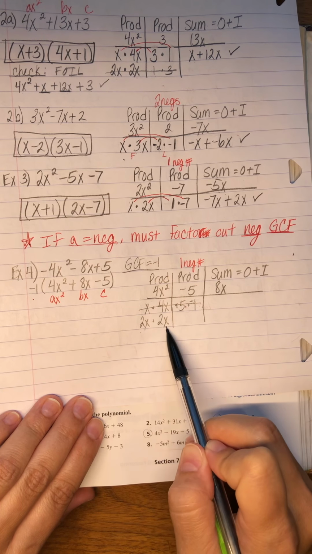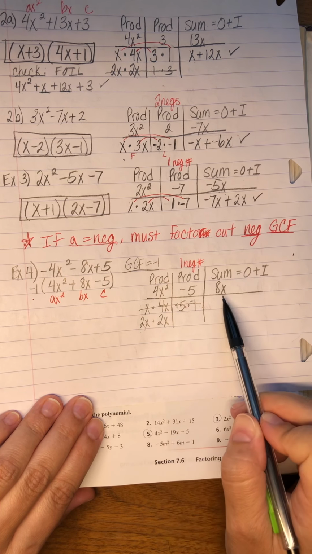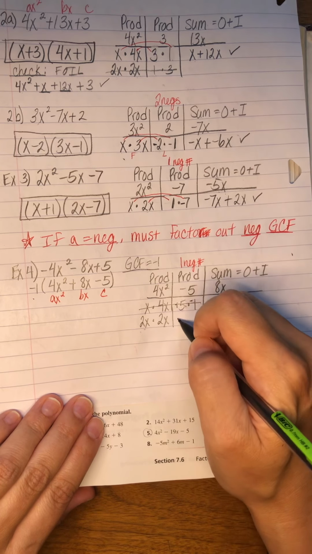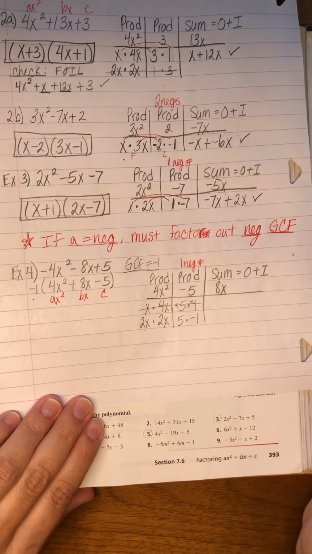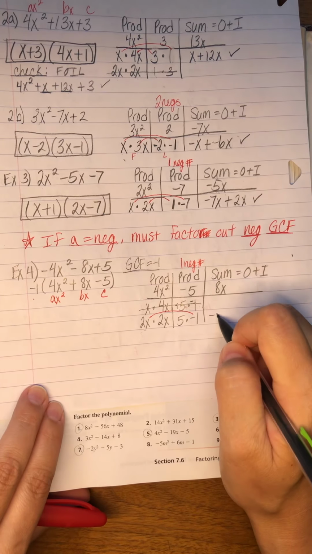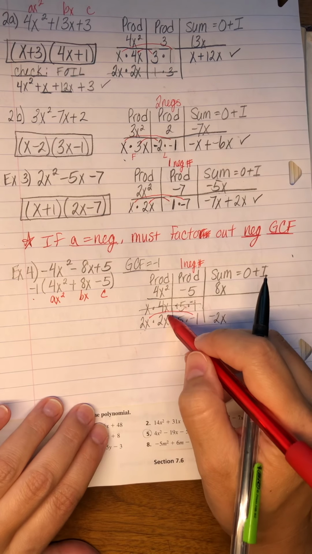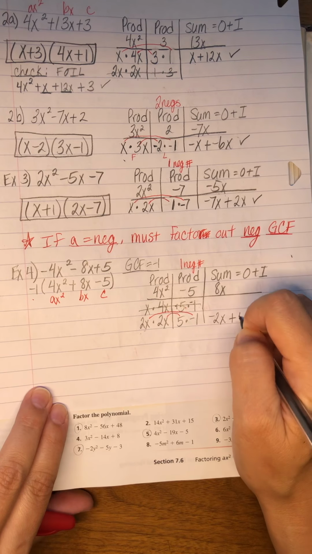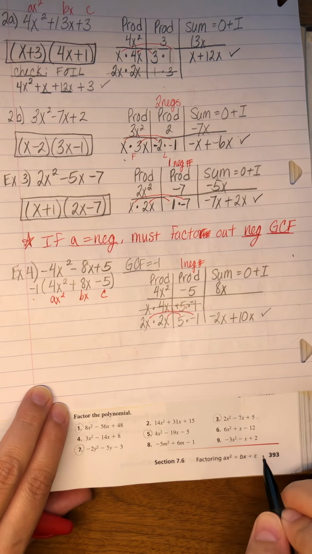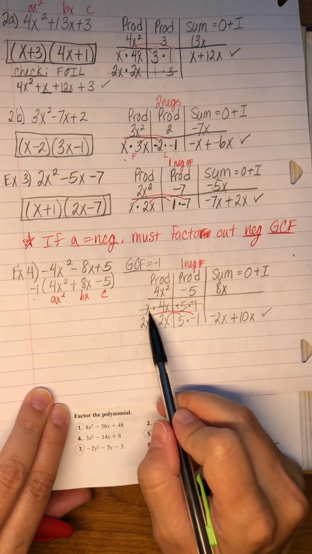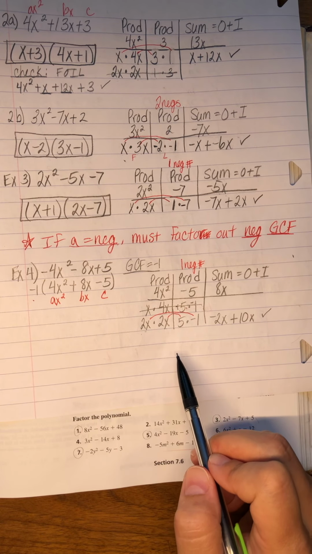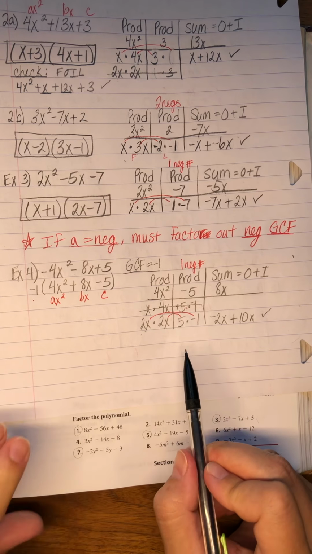We need to do 2x and 2x. Okay, we know we need to get positive 8x here, so we'll make the bigger one positive. We'll do positive 5 and negative 1. Let's check. Our outers would be negative 2x, and our inners would be 10x. Negative 2x and 10x does make 8x, so that's the combination. Okay, so you see how I went through that trial and error of trying to figure out what combination it is, and that's just what you have to do just to figure it out and make it work.